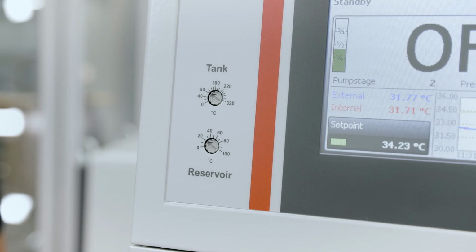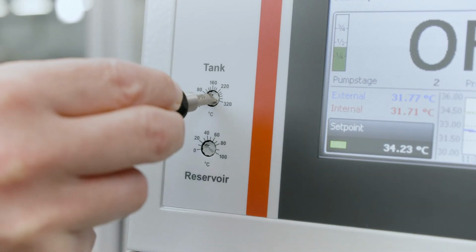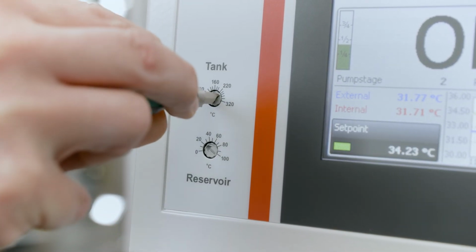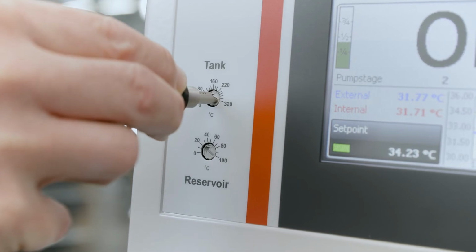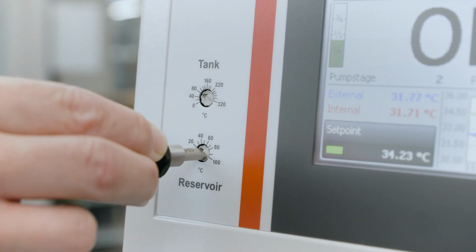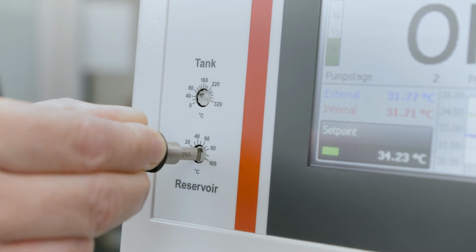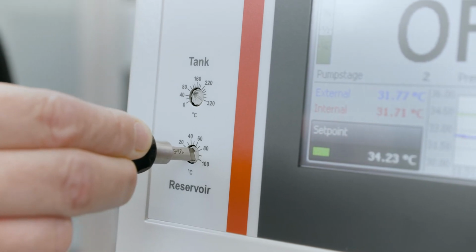The high temperature cutoff for the tank and the reservoir can only be changed with a screwdriver in front of the PRESTO and offers maximum protection that also withstands a security check. The exact value will appear in the display. We recommend 15 degrees above the working temperature set point for the tank and 25 degrees below the heat transfer liquid splash point for the reservoir.